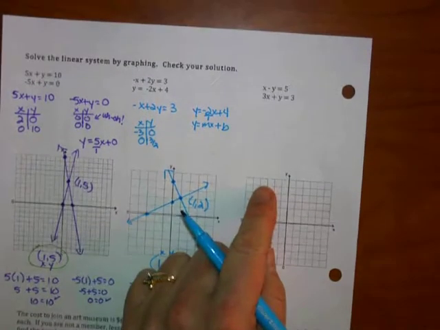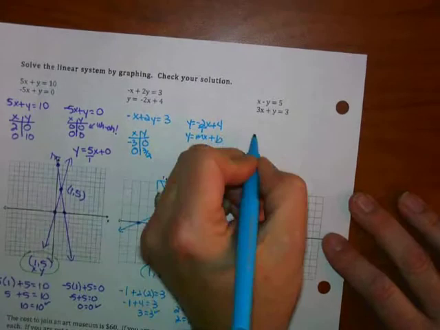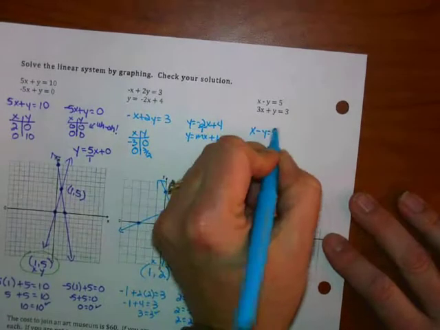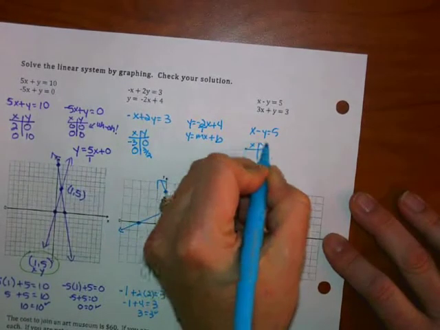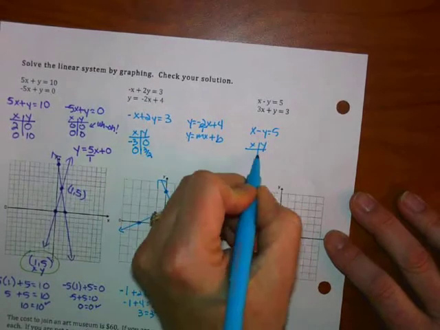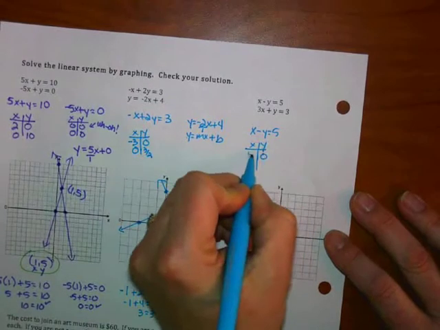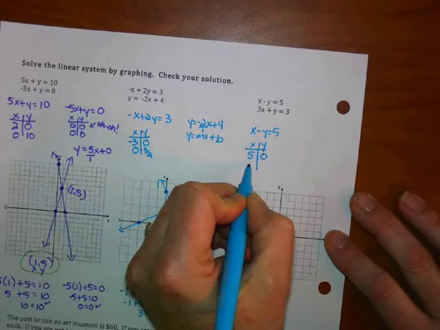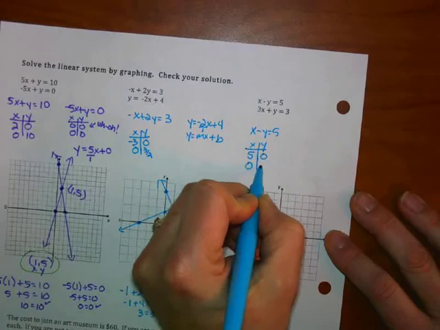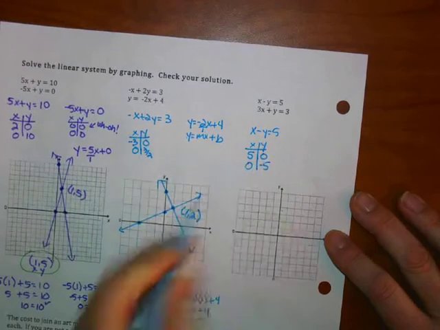Okay? All right, I don't think we're going to need to do this one. We can, we'll do it real quick. So these are both in standard form, easiest to make a baby table. Plug in 0 for y, you're going to get 5 for x. Plug in 0 for x, you're going to get negative 5 for y.